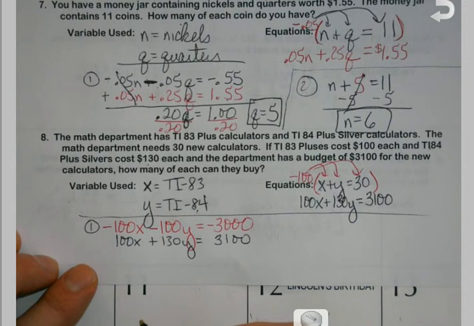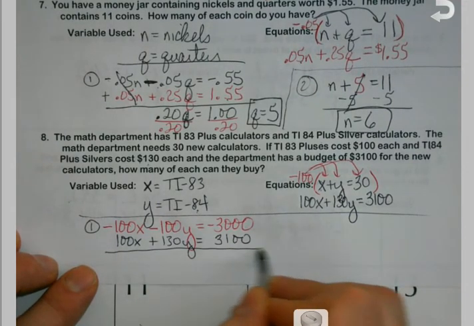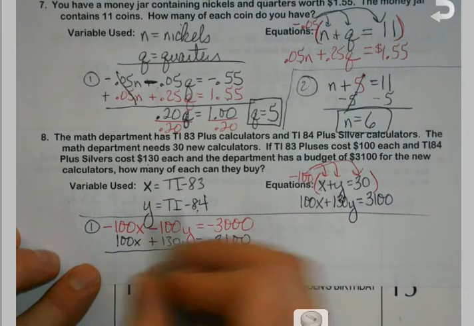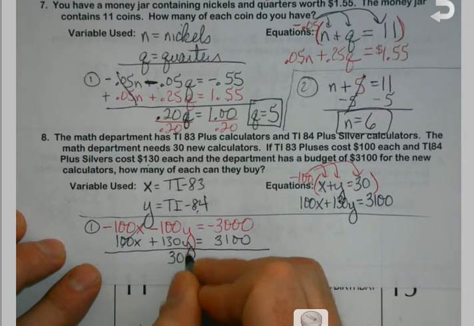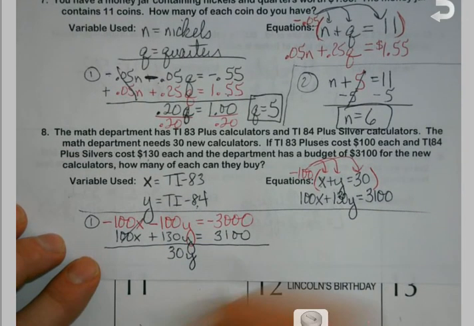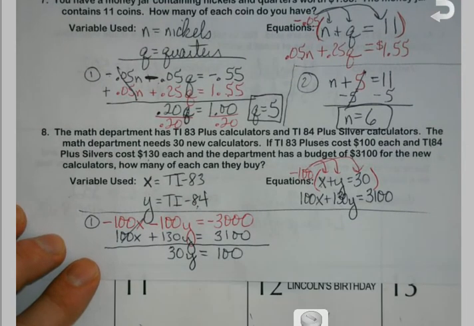And this is looking like this could become an interesting situation. We'll have to discuss this, because I have a feeling I might have had a number that went a little haywire here. Because you're like, well, wait a minute, Mr. H. If we add down, we get 30y. And if we add down, it says 100. That's going to come out a decimal. They're going to let me buy a partial calculator?